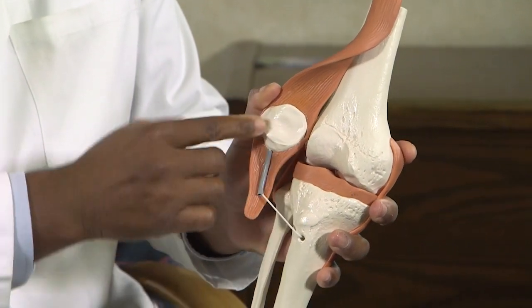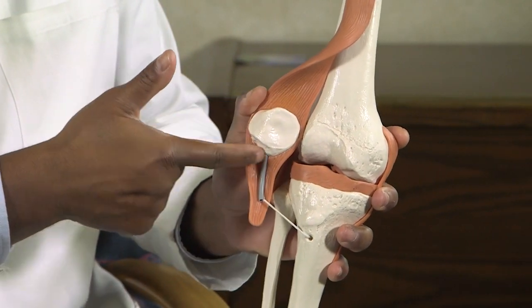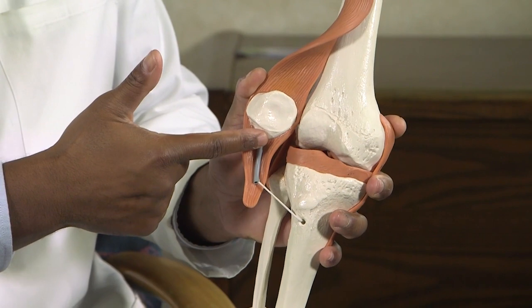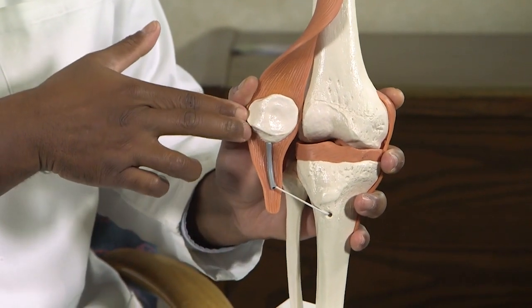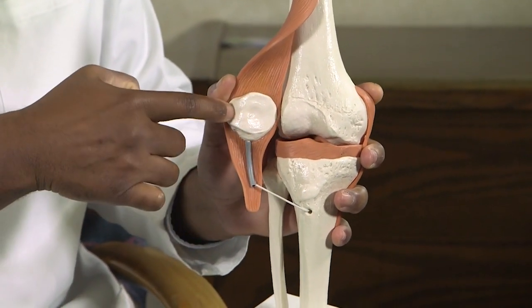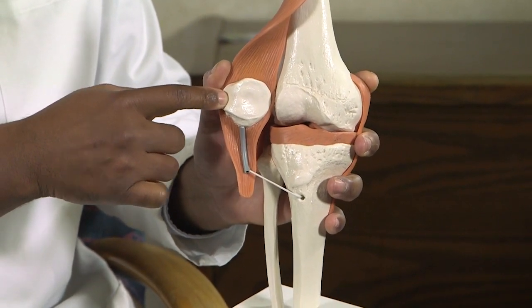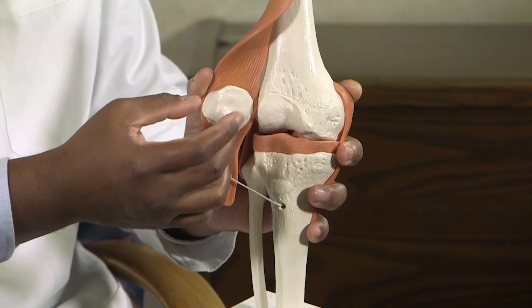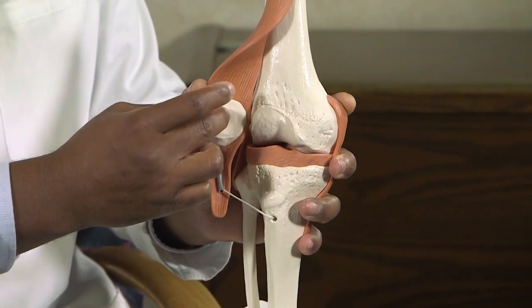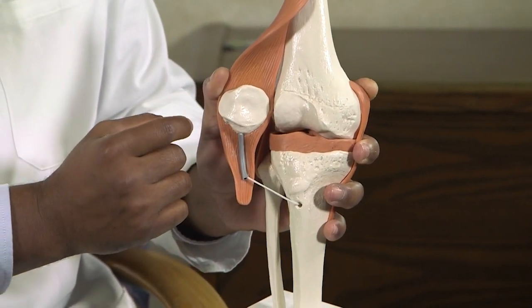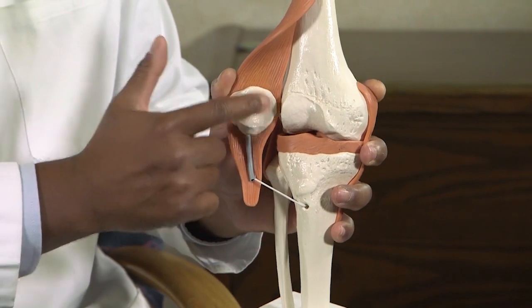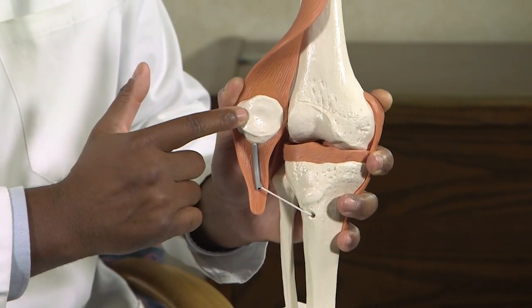Most surgeons will resurface the back portion of the patella, which means using an instrument to remove the worn down cartilage and subchondral bone and prepare it so that you can cement or glue a plastic patellar component to the back side of the kneecap.